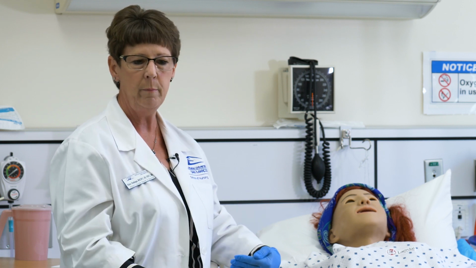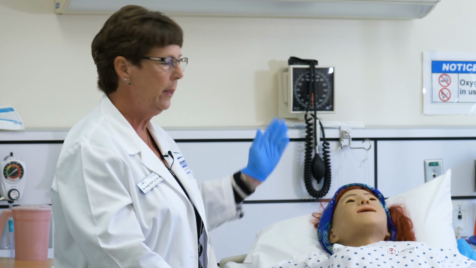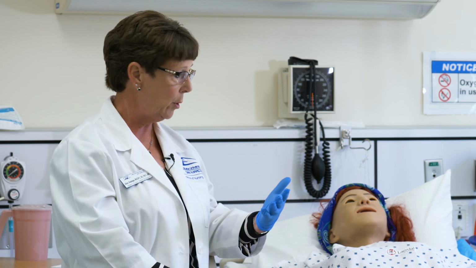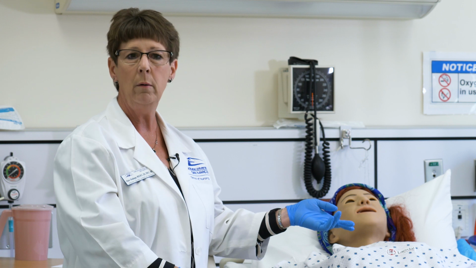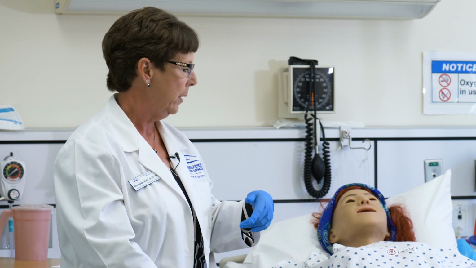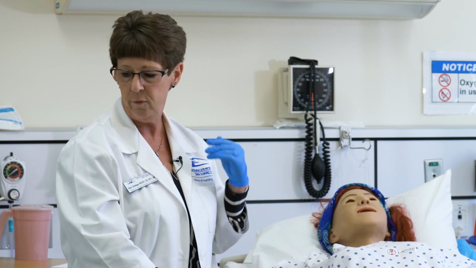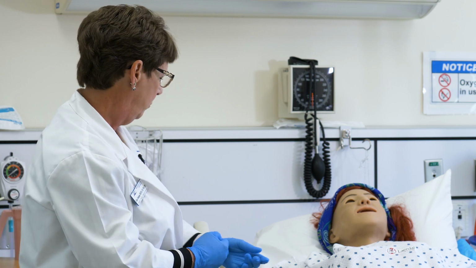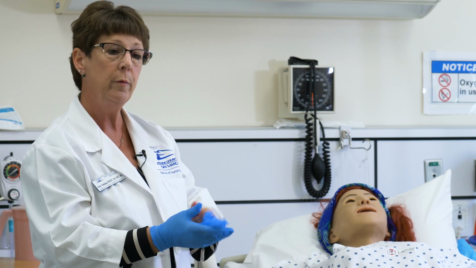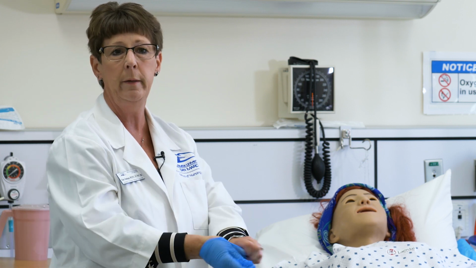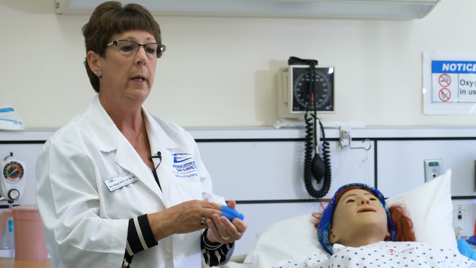the bed is down, and make sure that the head of the bed is raised so that she's comfortable. Make sure that her call bell is within reach, and thank her for being able to do your assessment. Remove your gloves, hand hygiene, and document, and exit your room.